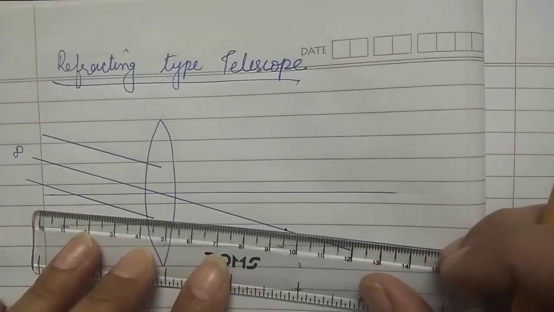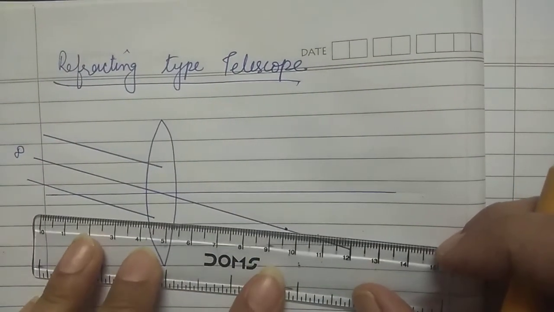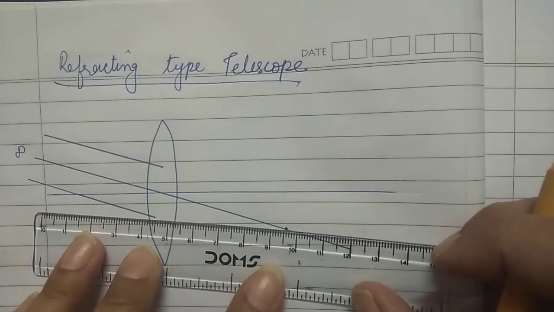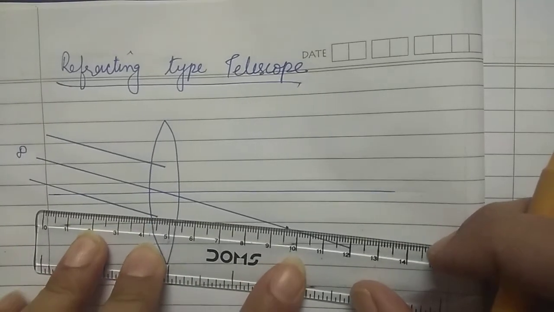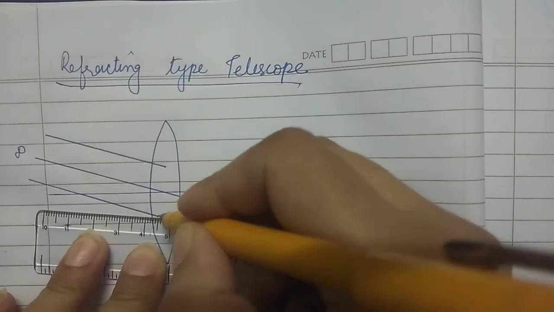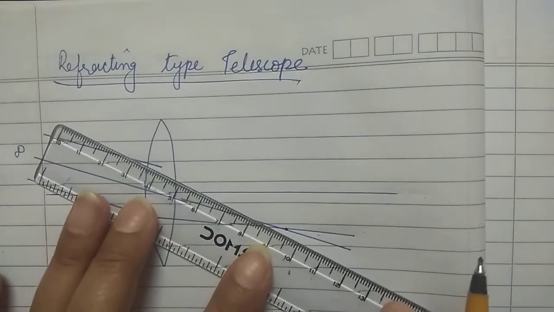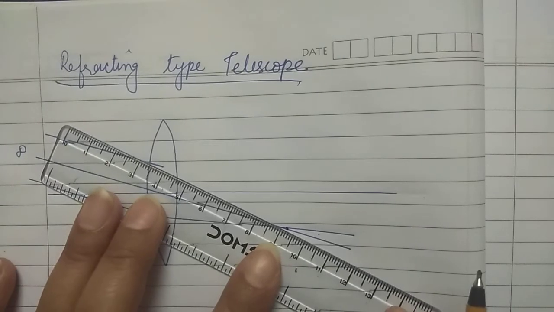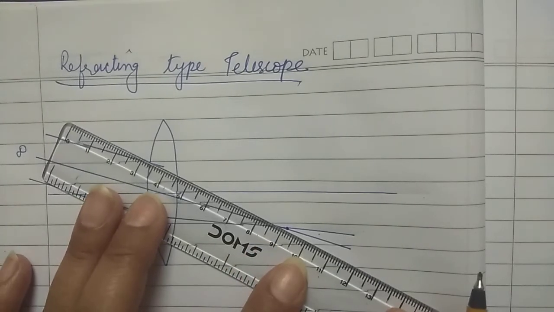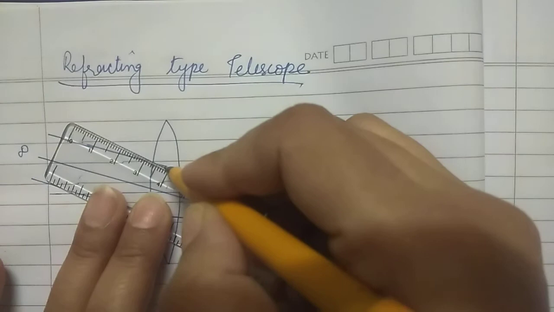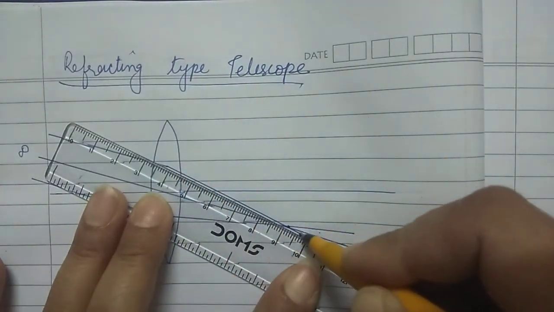Now we know that when the object is at infinity, the image is formed at the focus of the lens. So we can draw the image here, and all these rays would converge at this point.